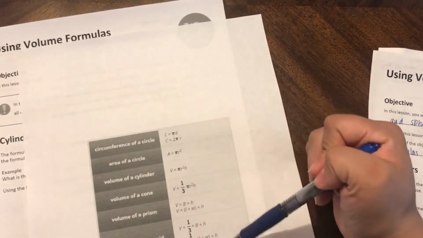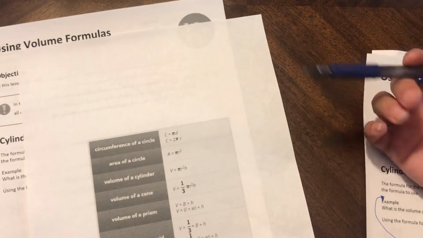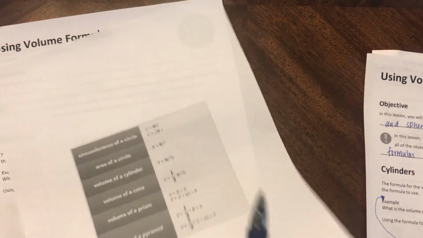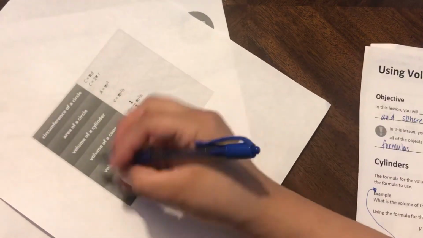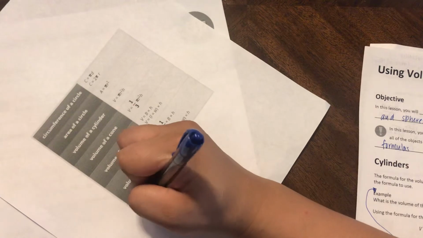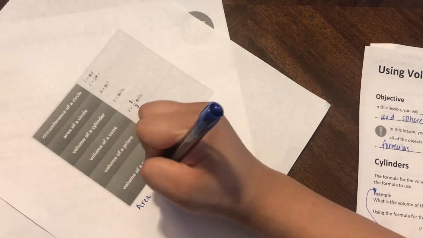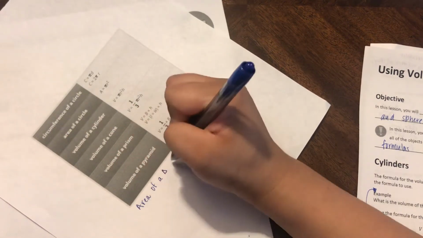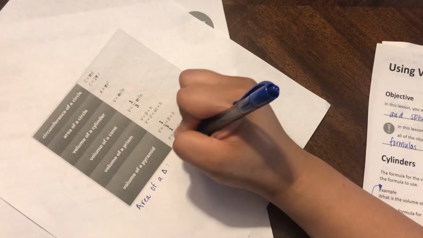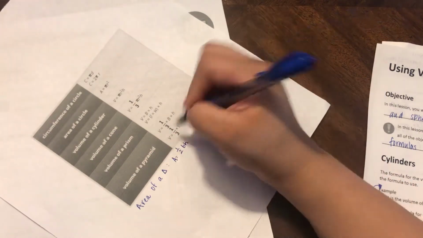If you still have this from before, again, I'll include it in the link this time, but it's the same one that we had before. There's actually a few extra that we will be using that I'm going to add on. They're in the worksheet itself, so you don't have to, but you should know this one. So area of a triangle, and that is 1/2 base times height. I think they write it A is equal to that way.